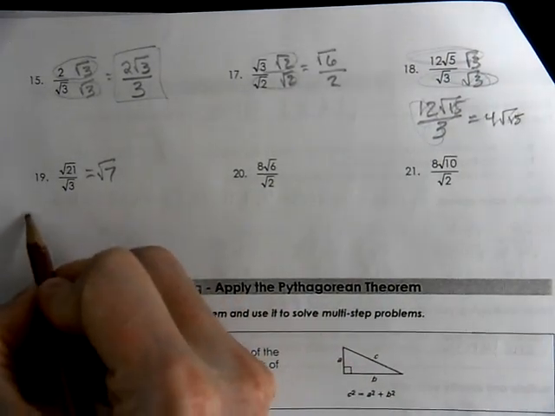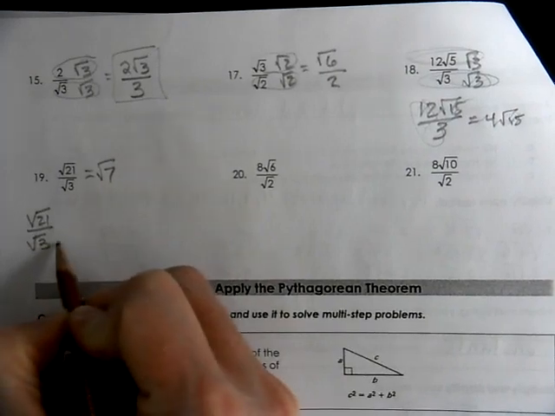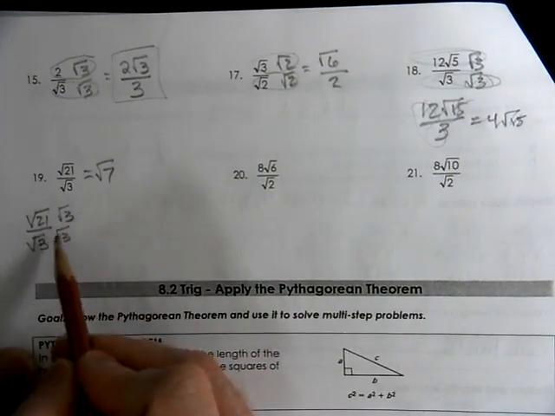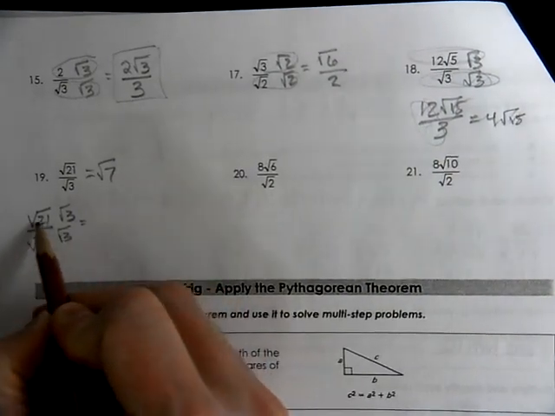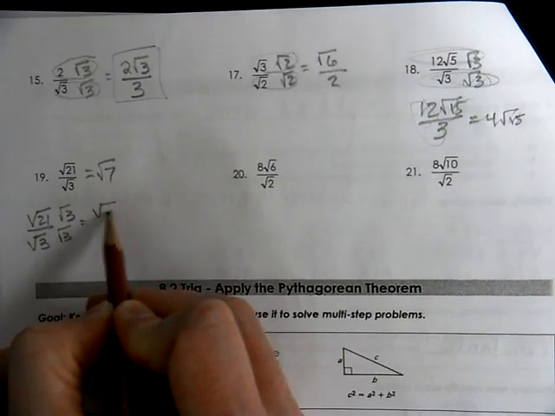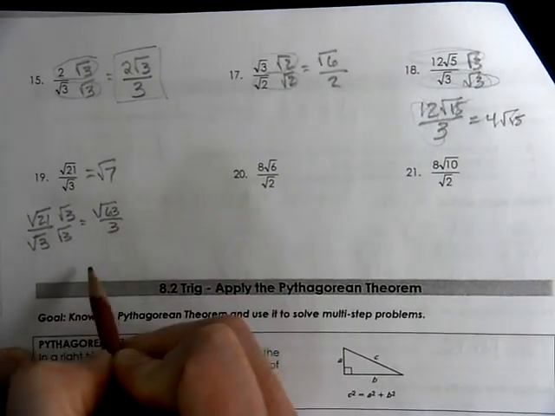Now, many of you probably won't realize that. Maybe you'll just get stuck in the idea, I must rationalize the denominator. So if you do that, you'll say 21 times 3, which is the square root of 63, over the value of 3.